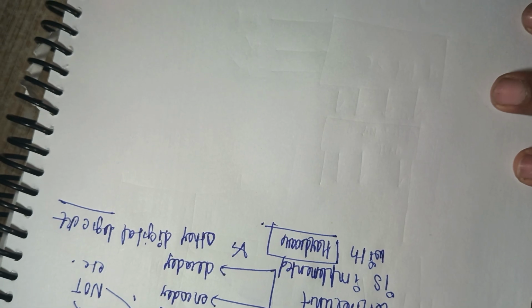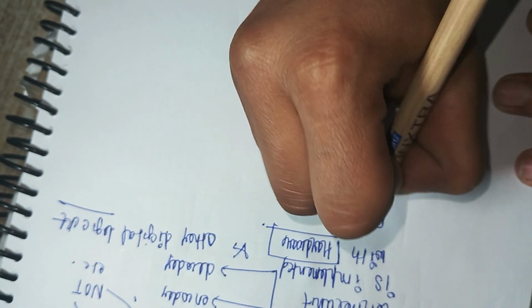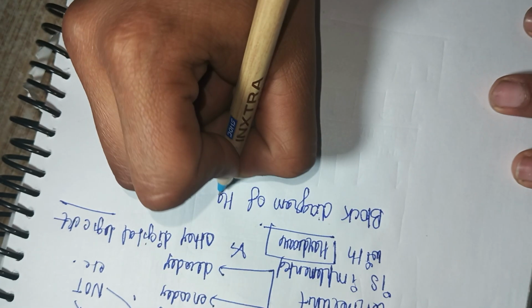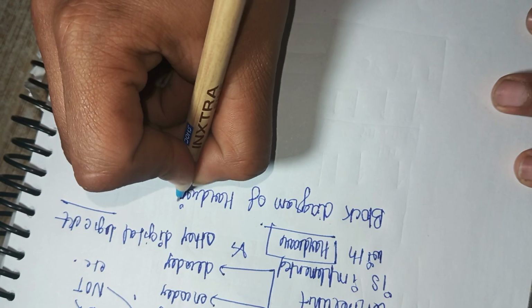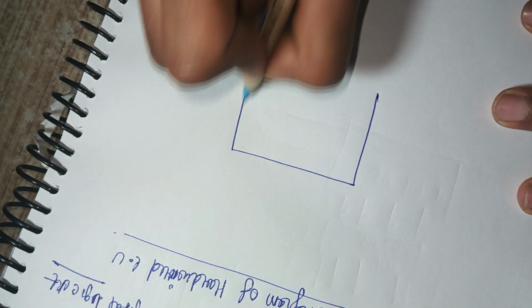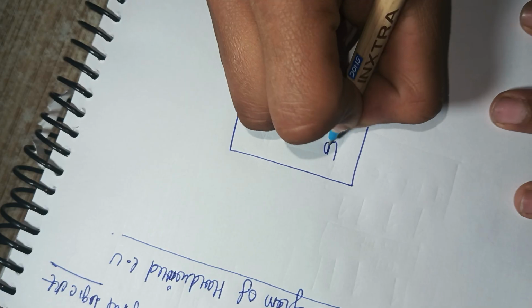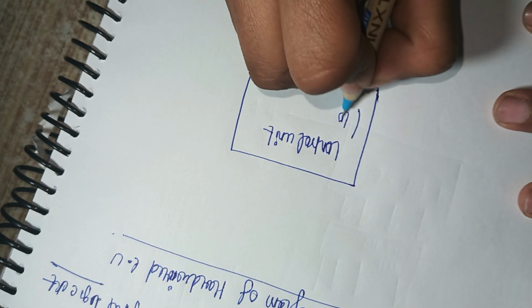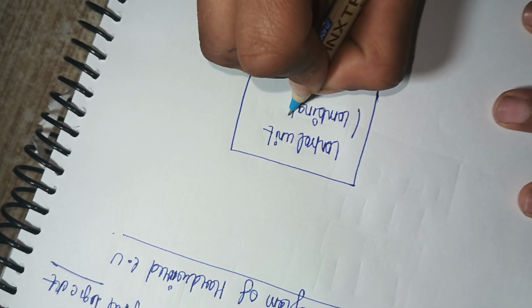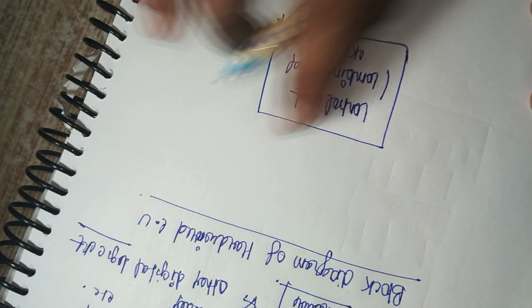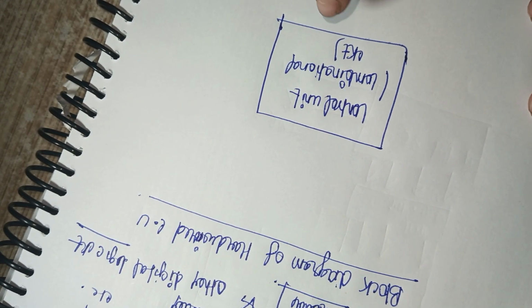Now we are going to discuss the block diagram of the hardwired control unit, which is implemented using a combinational circuit. Now we will discuss the inputs that are coming into the control unit.